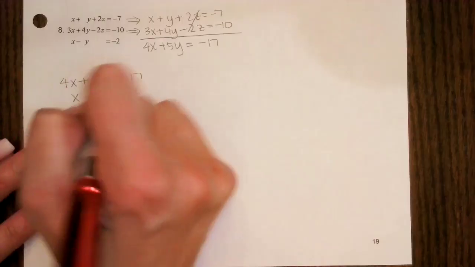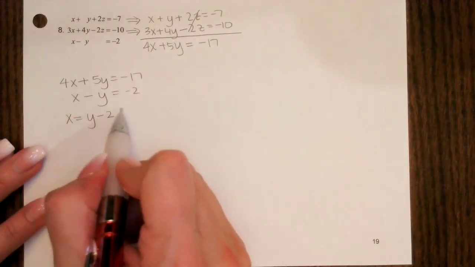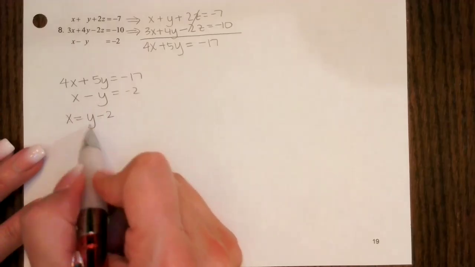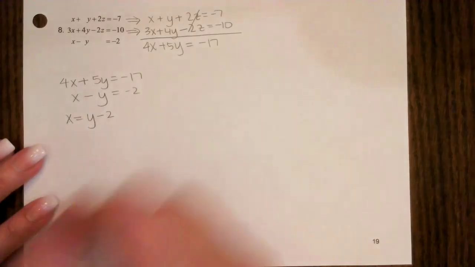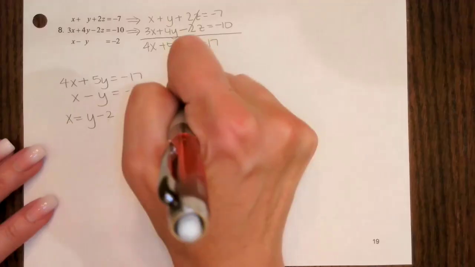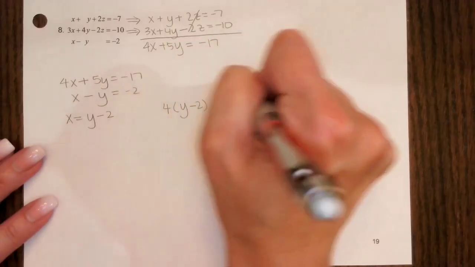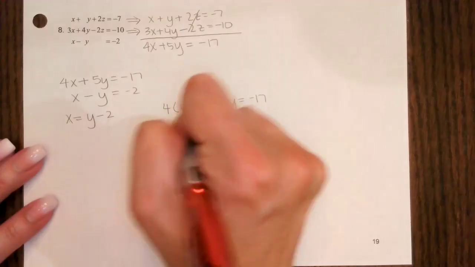X is equal to y minus 2. I added this y to get it to the other side. Now I know that x is the same thing as y minus 2. So I can plug that in right for the x in the other equation. So we get 4 times y minus 2 plus 5y equals -17. I distribute.